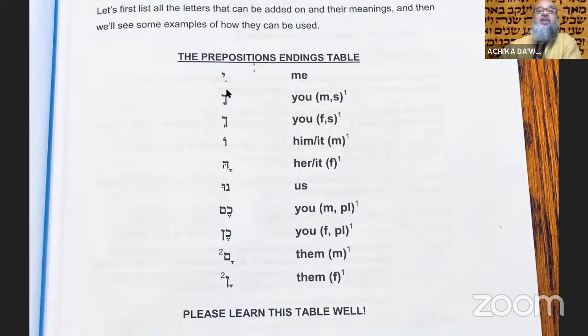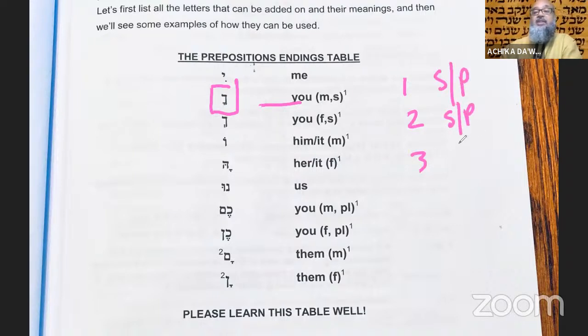The next one is called a kaf. That's you. And again, I told you guys that it's going to be first person, second person, third person. It might be singular or plural, or it may be common. Okay. So, for example, let's take the lamed.